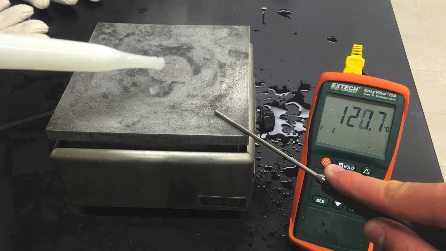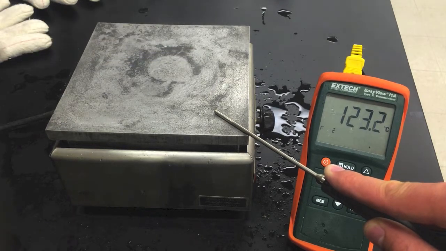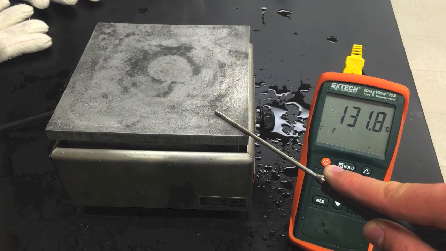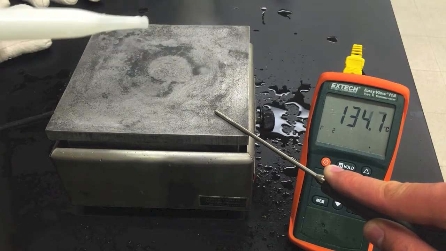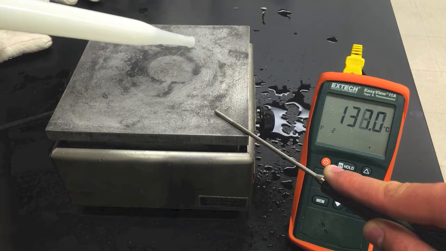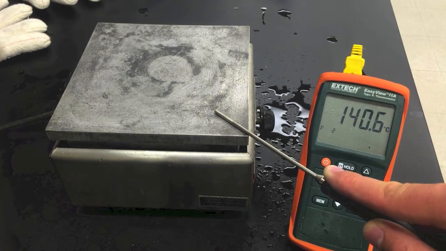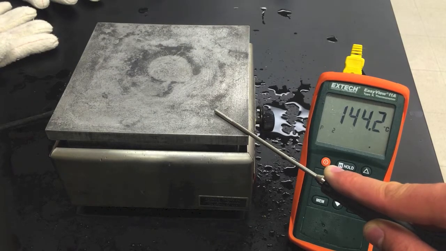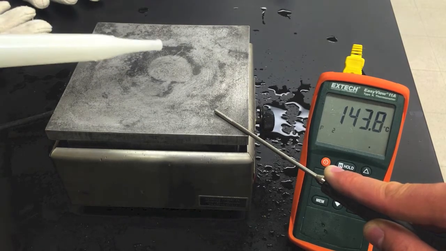Water has a boiling point of 100 degrees Celsius. This is when water makes the phase transition from its liquid to gaseous state. Higher temperatures will increase the rate of evaporation. What we are seeing right now is water instantly boiling and turning into steam as soon as it contacts the hot plate. However, once a sufficiently high temperature is reached, we'll start to see an interesting phenomenon occur.